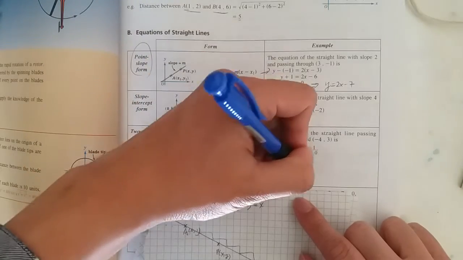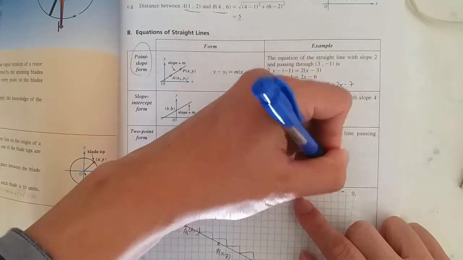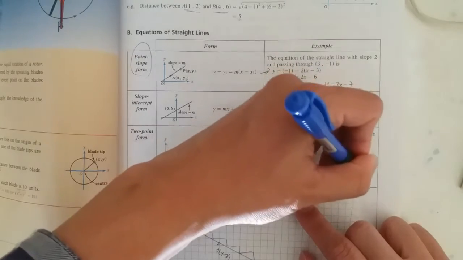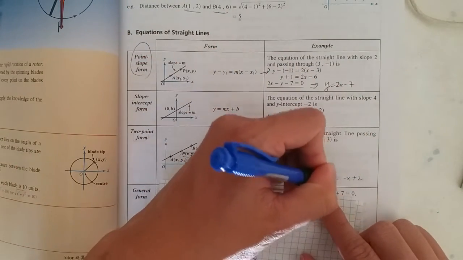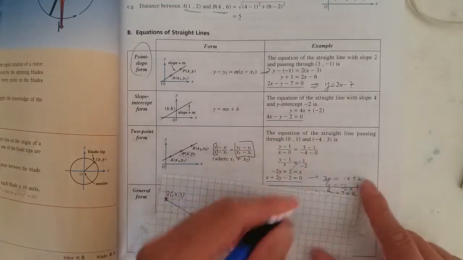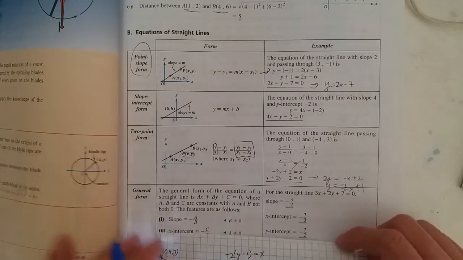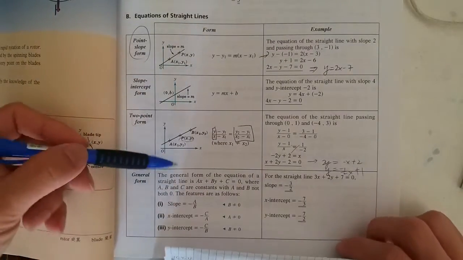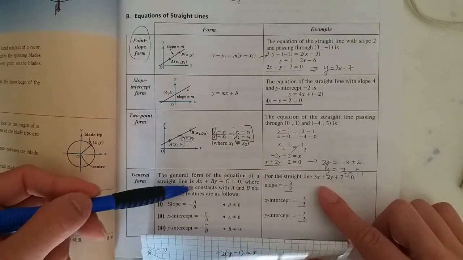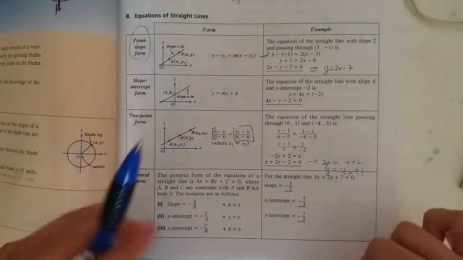Or you can say 2y equals -x plus 2 here. So y equals -1/2 x, divided by 2, and plus 1, 2 divided by 2. It's the same. And whenever you're given an equation in general form, you can always find the slope, x-intercept, y-intercept. You can always draw it.